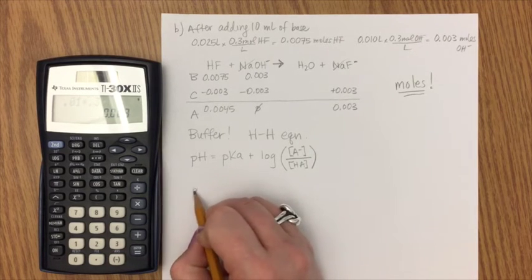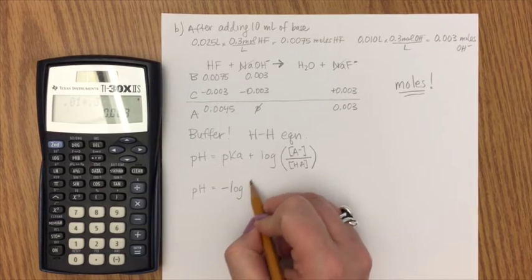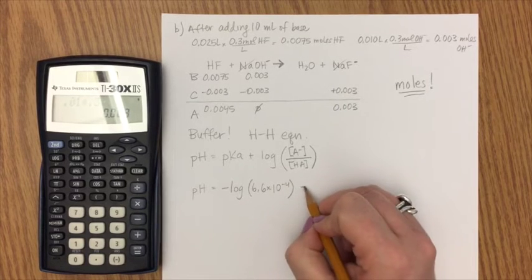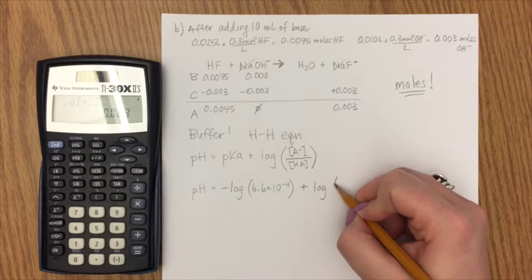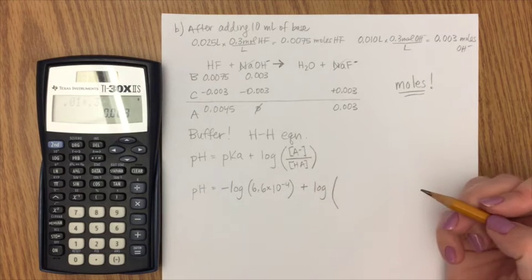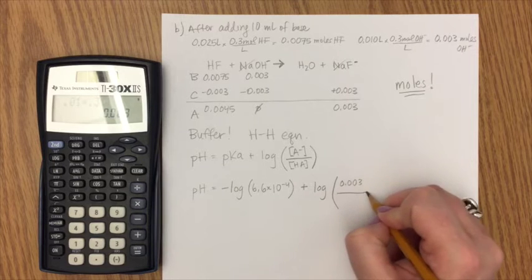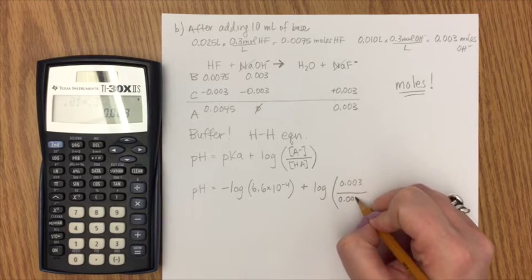What do we have here? pH. We know the Ka because they told us, so this will be the negative log of 6.6 times 10 to the minus 4. That's our Ka, plus the log of the ratio of concentrations of the conjugate base over the conjugate acid, or sorry, over the acid in this case. It's a conjugate pair.